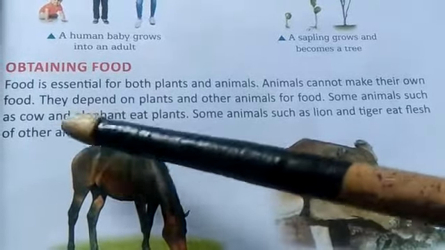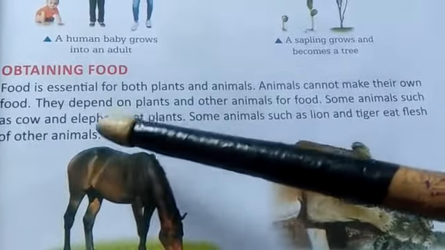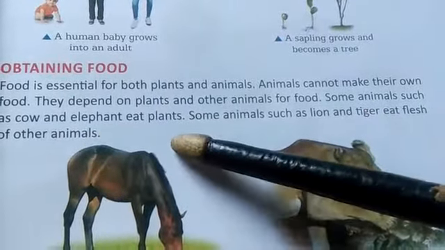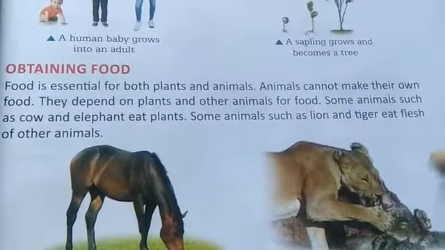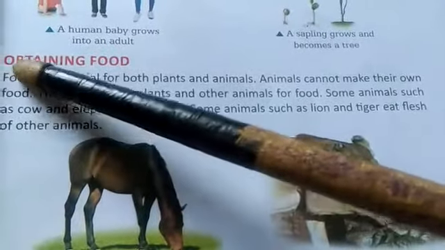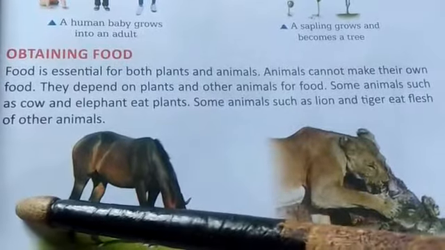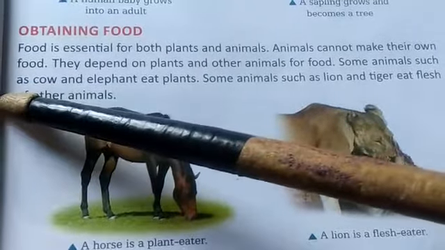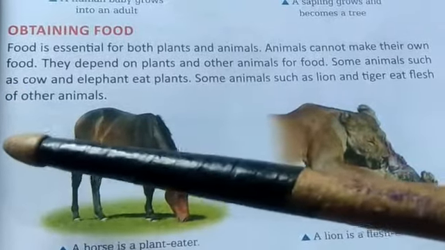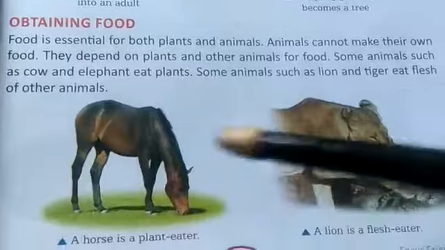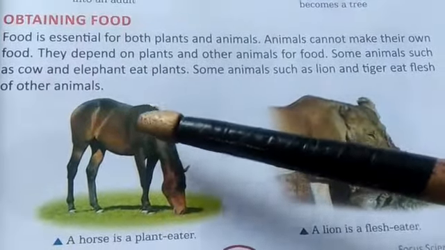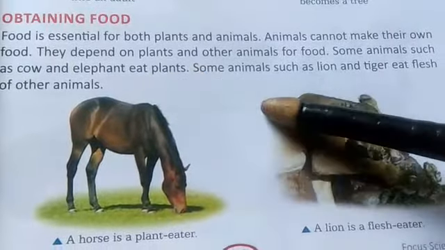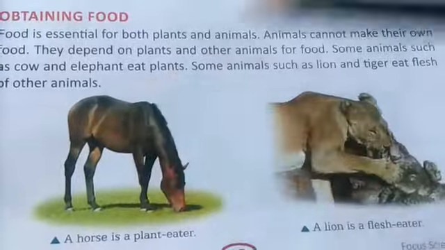Animals cannot prepare their own food. That is why they depend on plants and other animals. Some animals such as cow and elephant eat plants. Some animals such as lion and tiger eat the flesh of other animals. Plants, however, can prepare their own food.